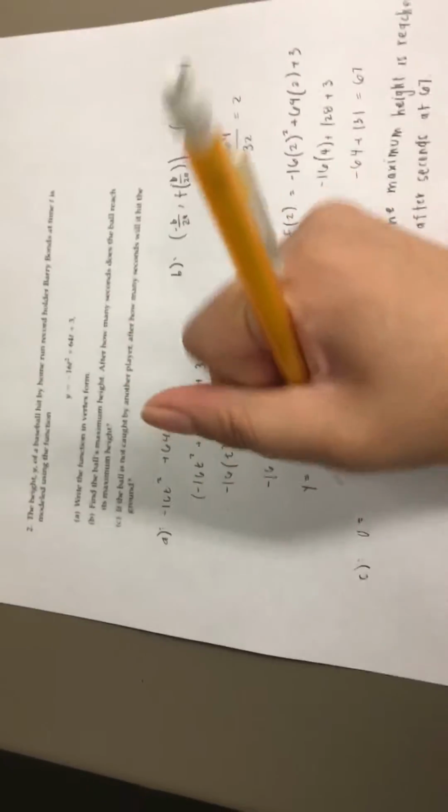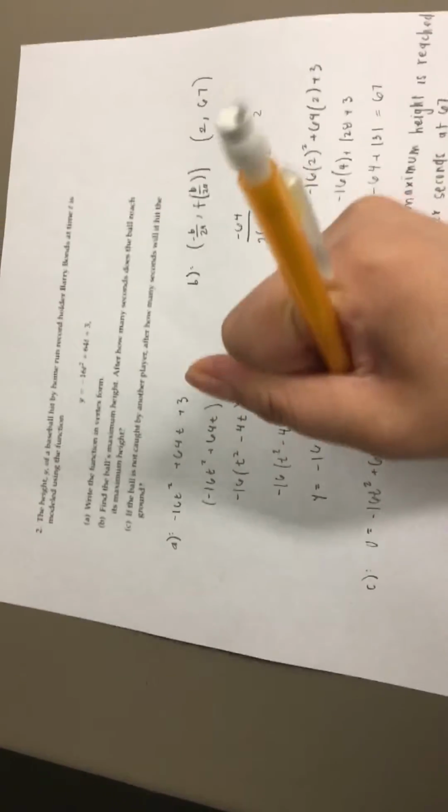So 0 is equal to negative 16t squared plus 64t plus 3.